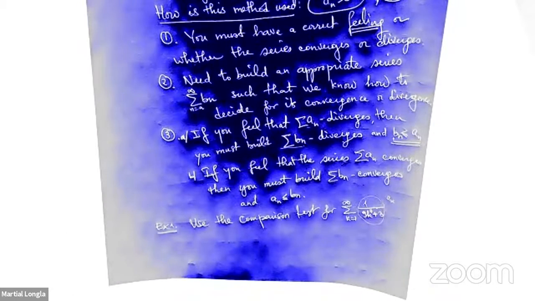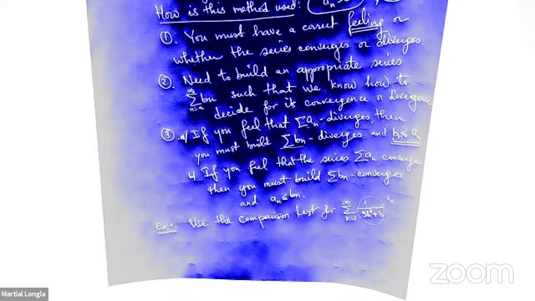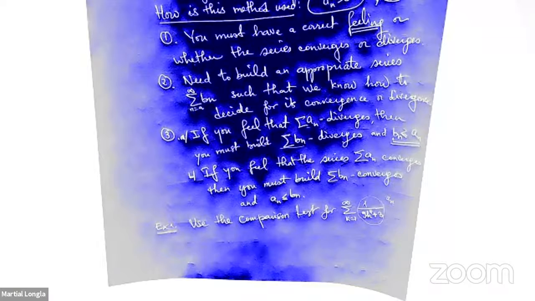When we look at this, what do you think? Do you feel this thing would diverge or converge? It would converge. Why? What do you think to compare it to, so that it tells you it might converge?